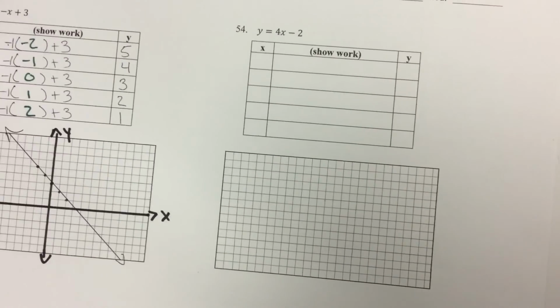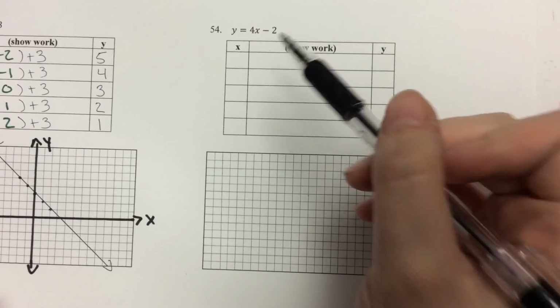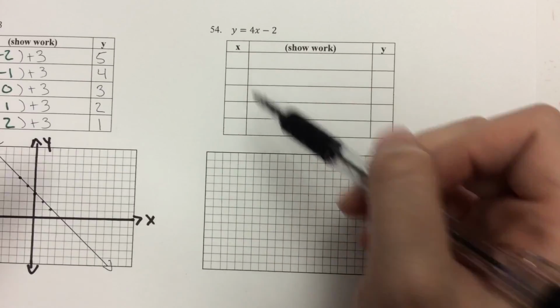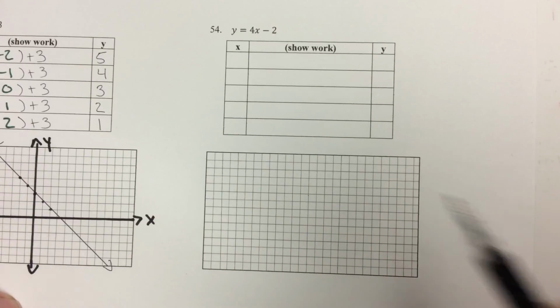Okay, number 54 is going to be yours to finish. One little hint, this is a slope of 4, which is a positive number, so make sure that when you graph this, you have a line that goes uphill. If it doesn't go uphill, you're doing something wrong, so check your work, all right? Don't forget to do the summary questions.